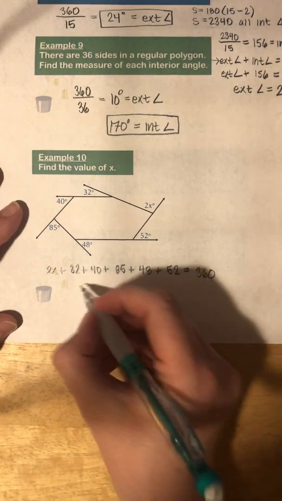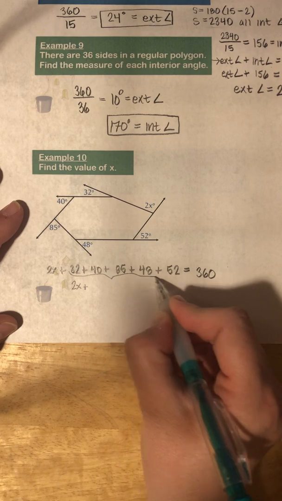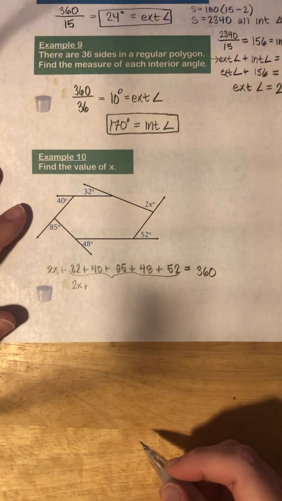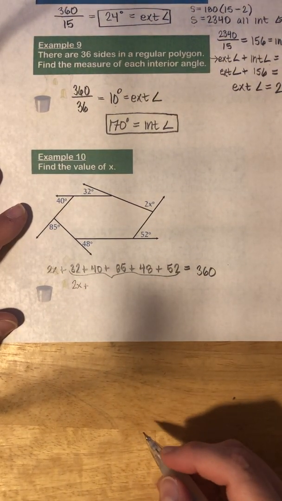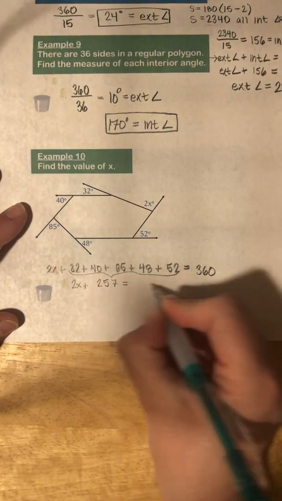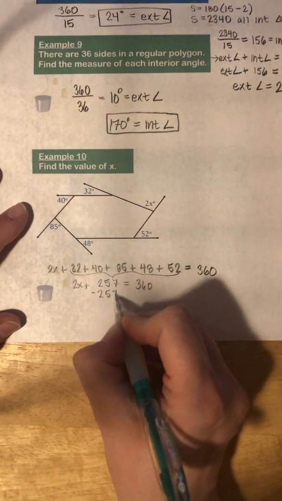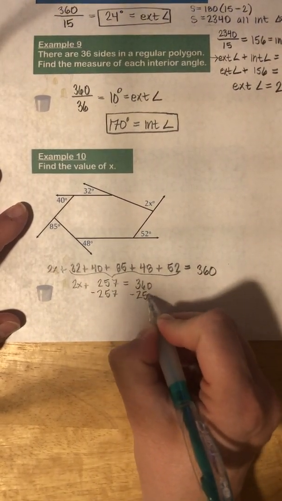So I'm going to combine like terms. There's nothing like the 2x, but I'm going to combine the 32, the 40, the 85, the 48, and the 52, and that adds up to 257. And now I need to move the 257. So we're going to subtract it over to the other side.